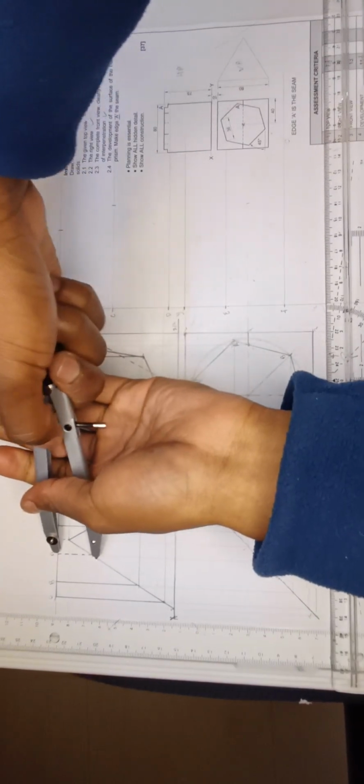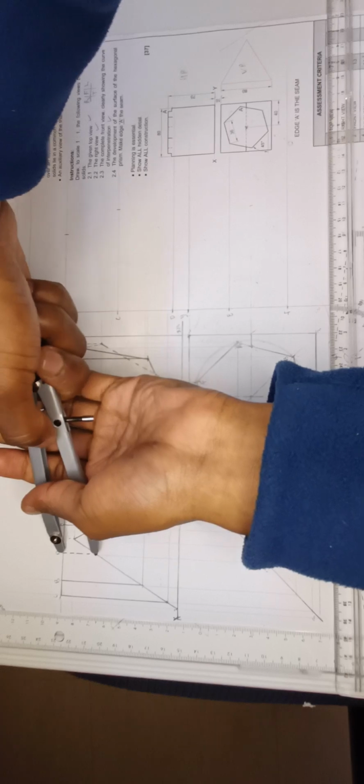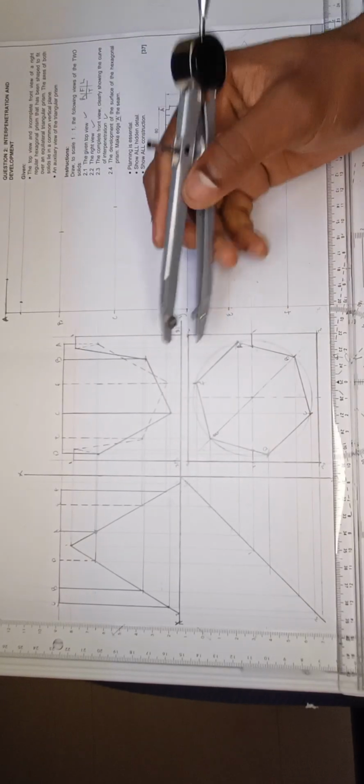Then from C, we can now go to D. And then we come and check on our right view how long D is interpenetrating. D is interpenetrating from here until here. Okay, then we come on line D. This is here.